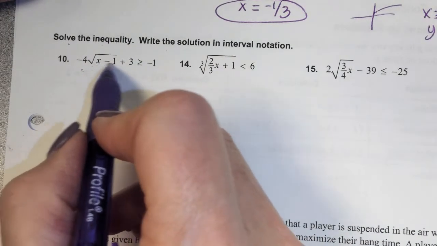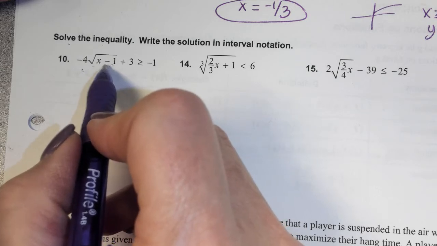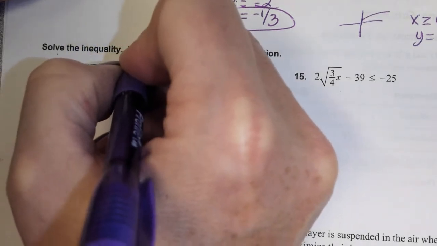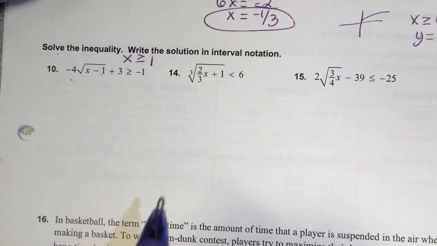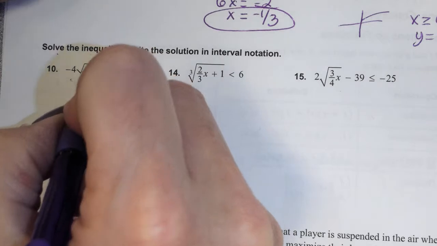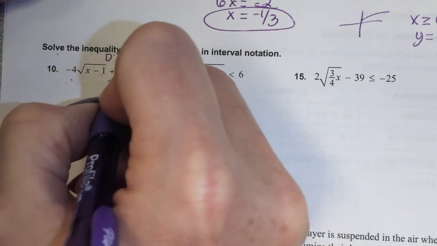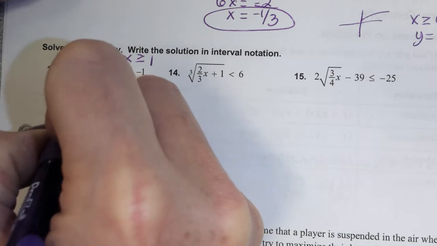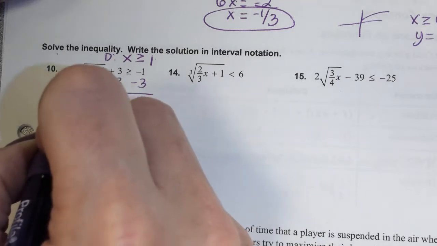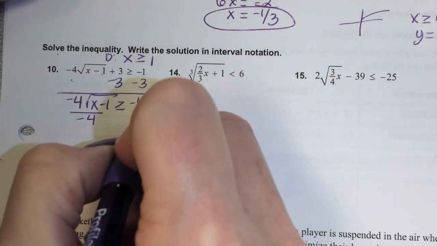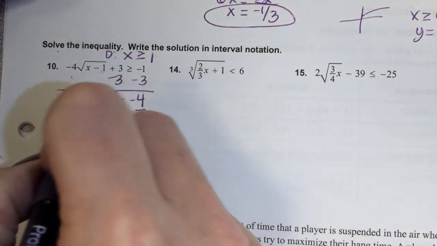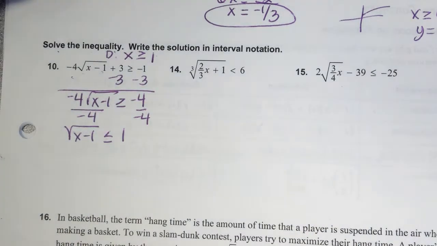What kind of shift is this going to be? To the what? Right, one. So now this domain would be that x values will have to be greater than or equal to 1. I have to keep that in mind throughout the problem. Solving this problem, I want to get the radical by itself, so I'm going to subtract 3. Then we're going to divide by -4. Does anyone remember with inequalities what we do when we divide by a negative? Flip it. So now it's square root of x minus 1 is less than or equal to 1.